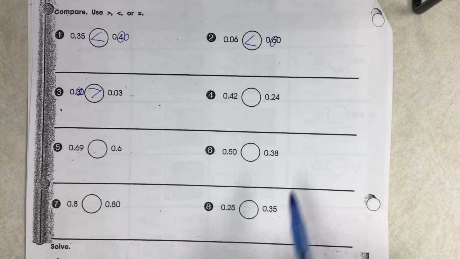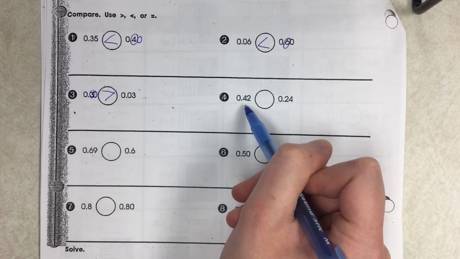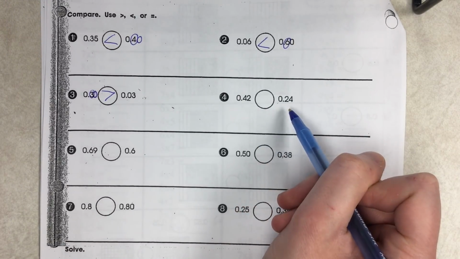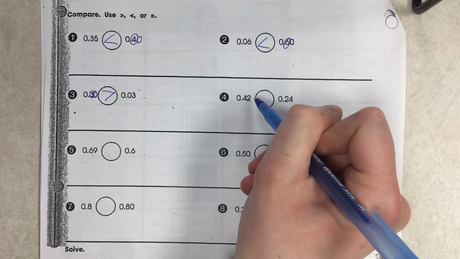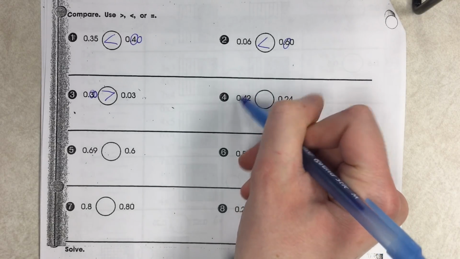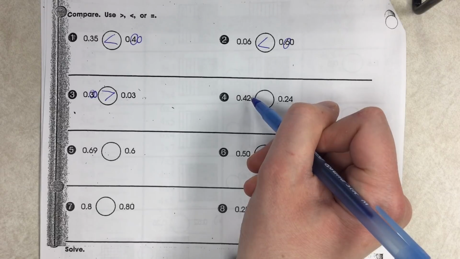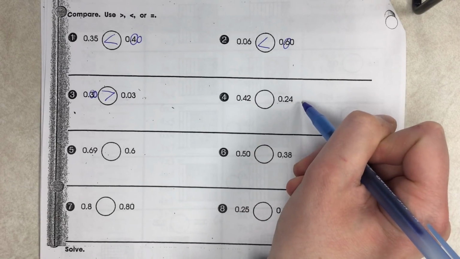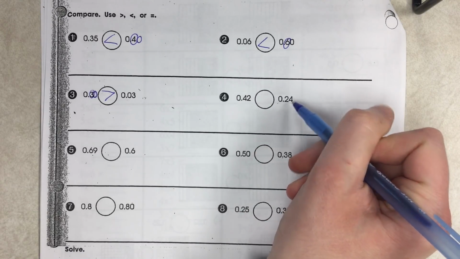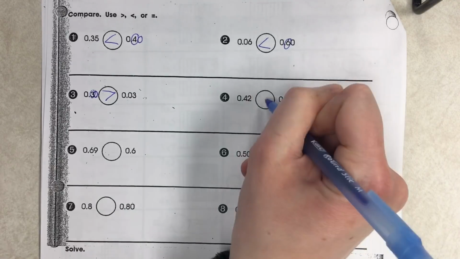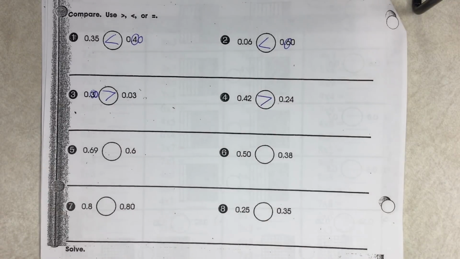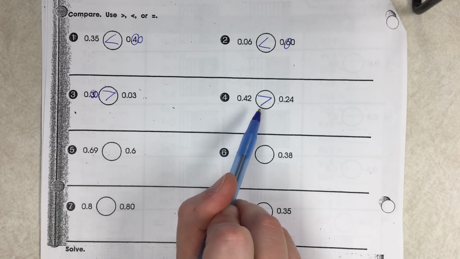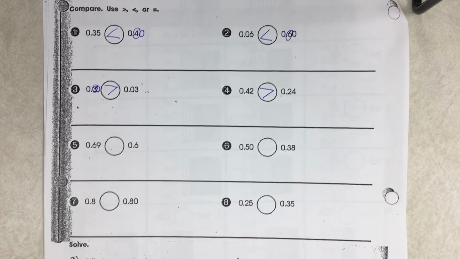Let's try it with number 4. I can see that this goes to the hundredths place, and this goes to the hundredths place. So I can just think, okay, what's bigger? 42 hundredths, or 42 shaded out of 100? Or 24 hundredths, 24 shaded out of 100. 42 hundredths is my bigger one. So 42 hundredths is greater than 24 hundredths.